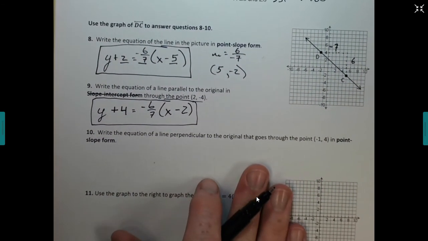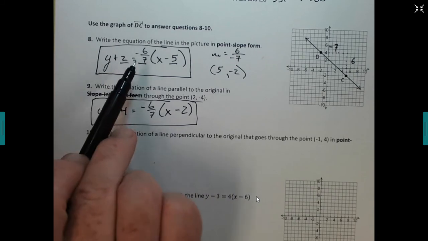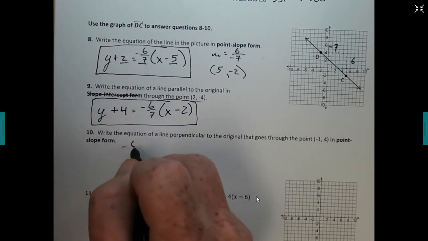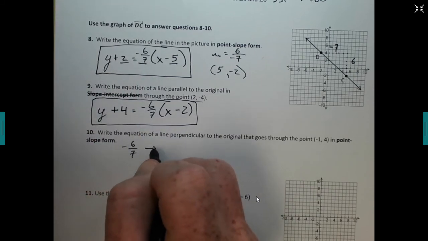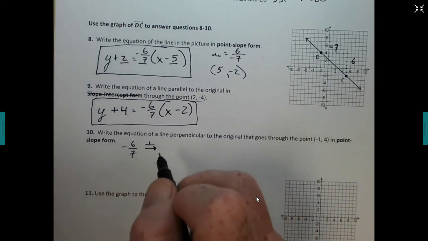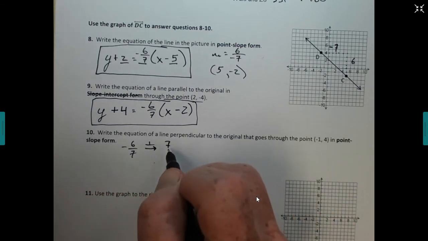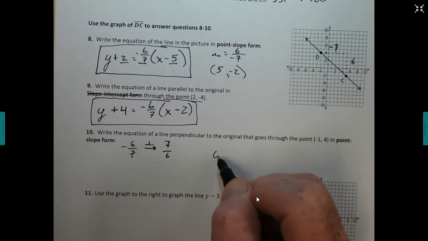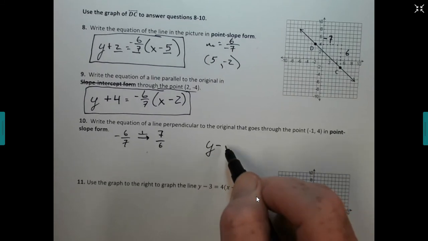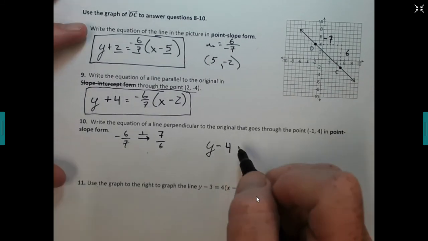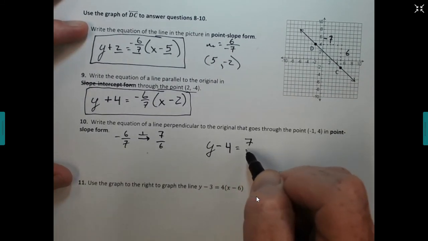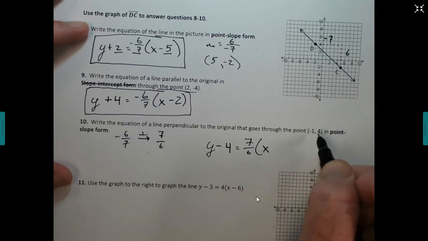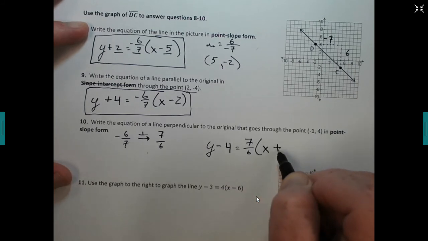Next, write the equation of a line perpendicular to this original one. So instead of -6/7, I got to convert that to a perpendicular slope. I want the opposite reciprocal, so +7/6. And it's going to go through this point. So y minus y1 equals my new slope times x minus a -1.